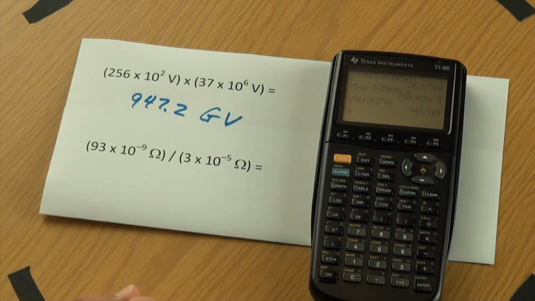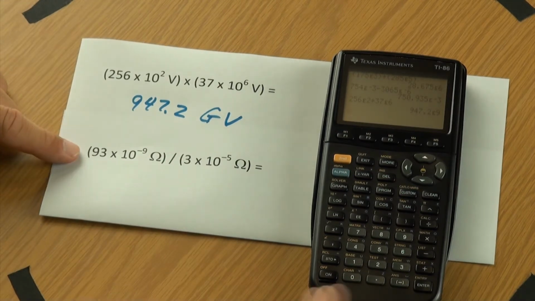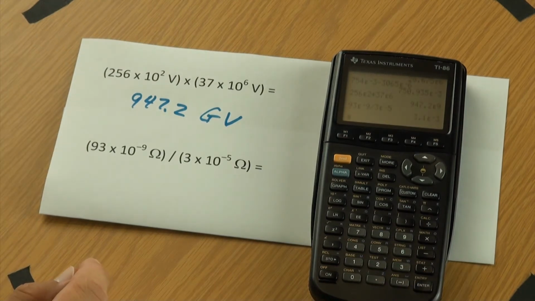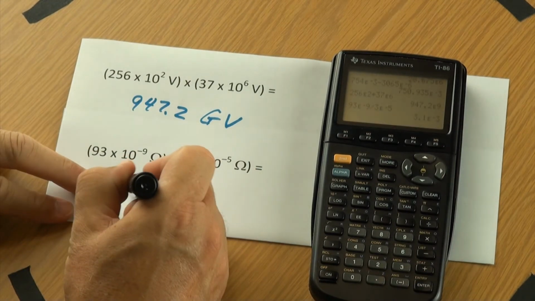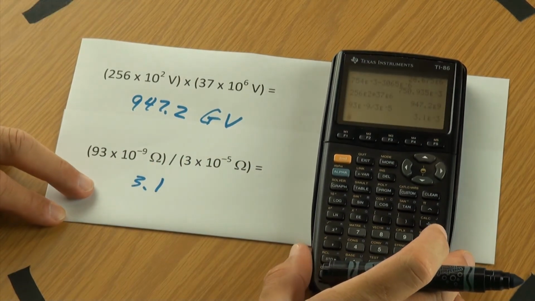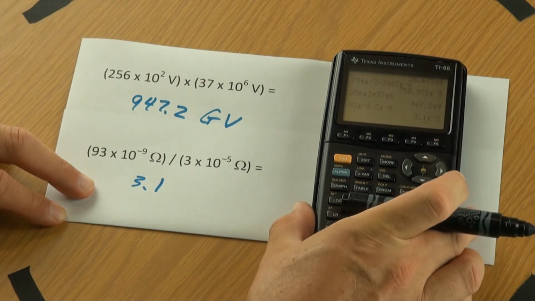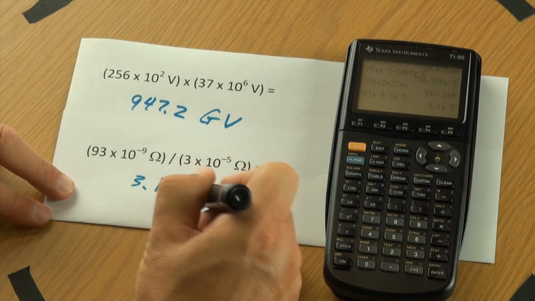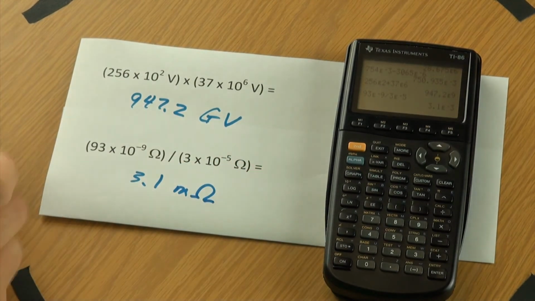Nothing different when we go to division. Enter the values the same way. So we have 93 to the -9th power. Divide that by 3 to the -5th power. The result that we get here, I'm going to have to move the calculator, I can't see the result. Okay, that was a -3, and so that is milliohms. 3.1 milliohms is the result that we're getting for that one.